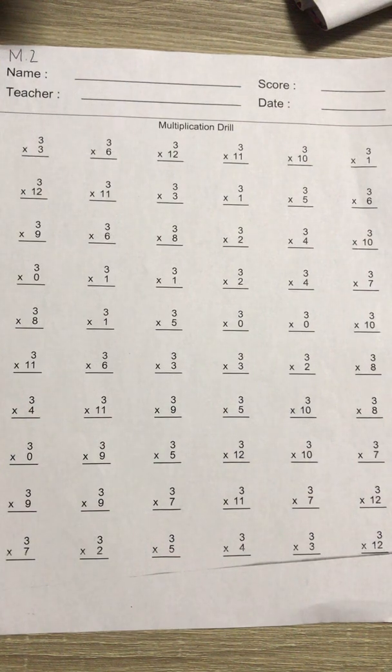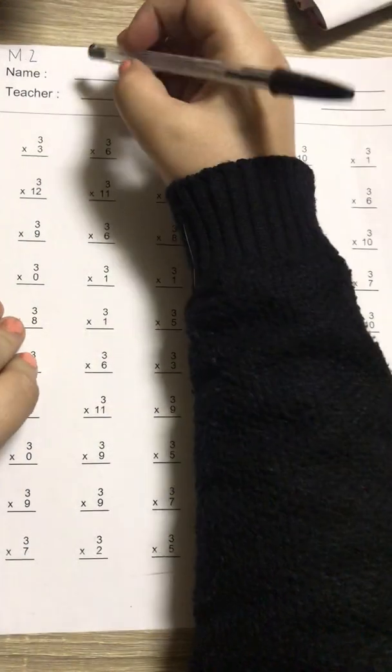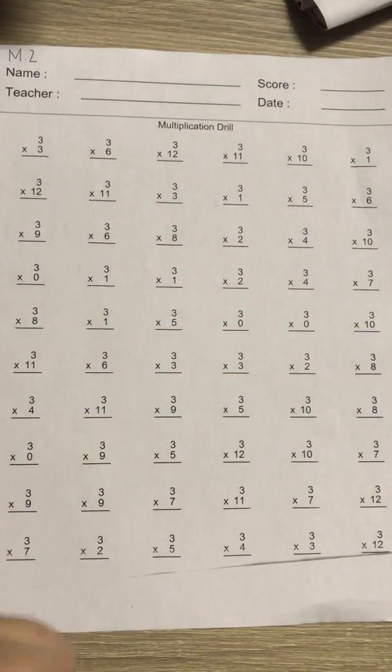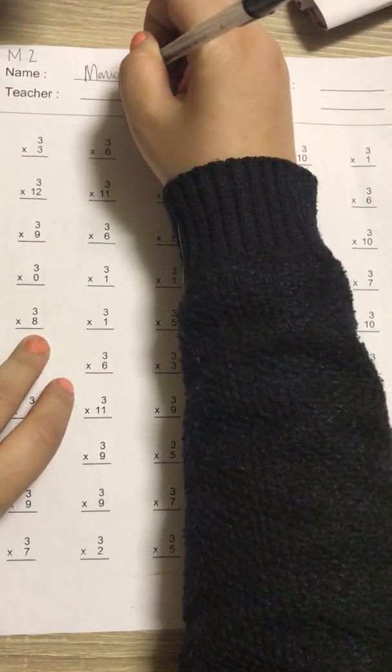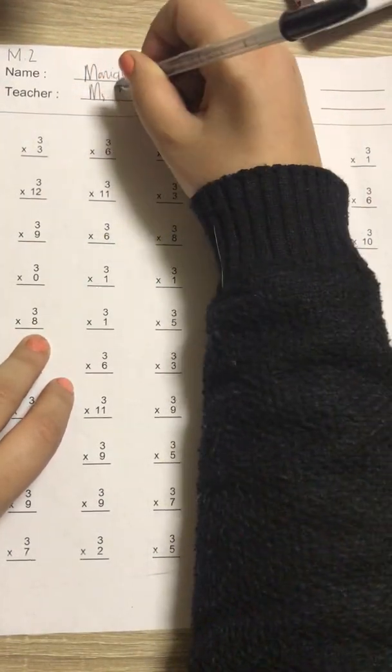Alright, I hope you're ready for your maths activity. You know how to do it by now. We did it yesterday as well. So write your name at the top. Write Miss Itzvit.